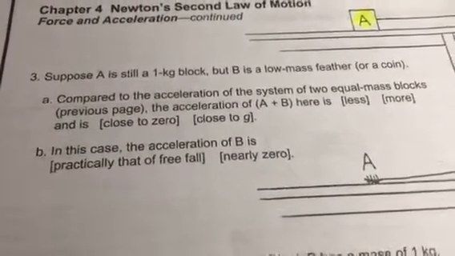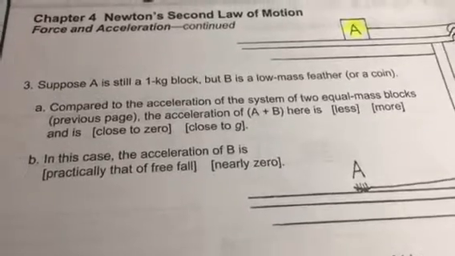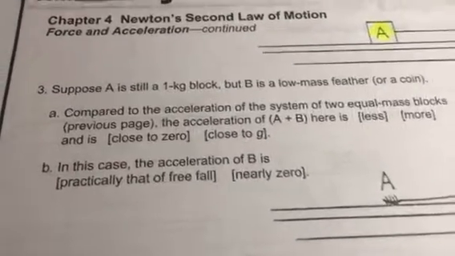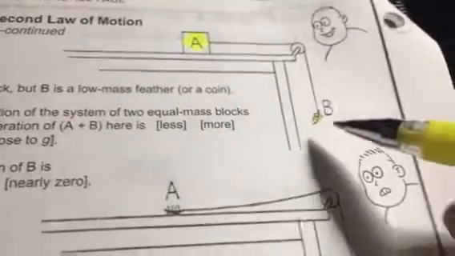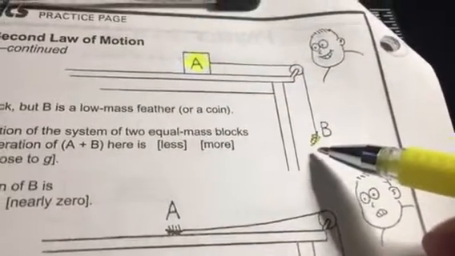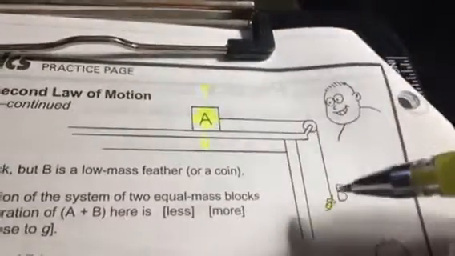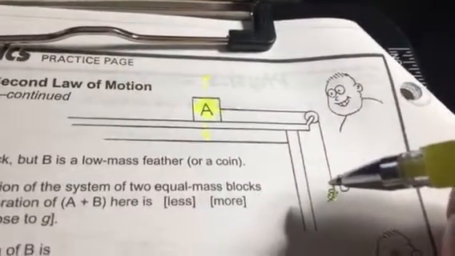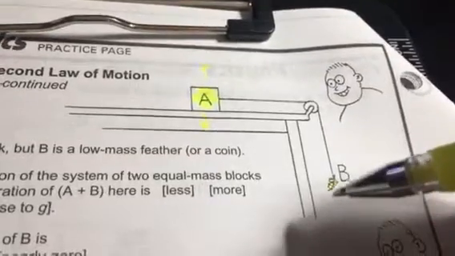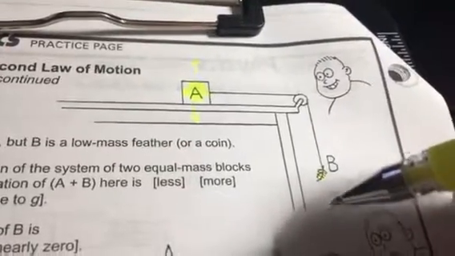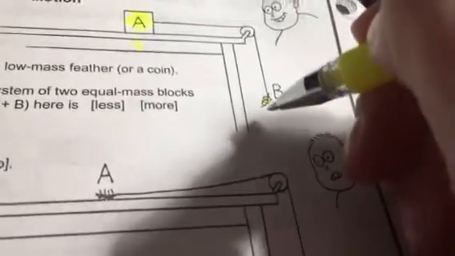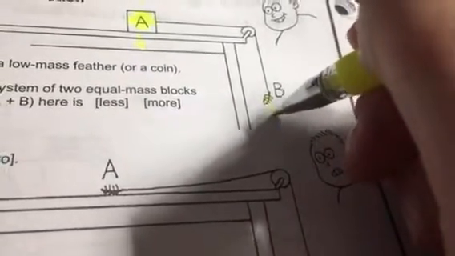Compared to the previous page, the acceleration of the combined system. So if gravity is only acting on this feather, because remember that gravity for block A is addressed by the support force of the table. So the force of gravity on block A doesn't contribute to the acceleration of the system. So we only have the force of gravity from the feather that's going to cause any motion.